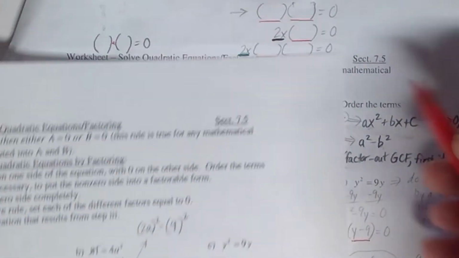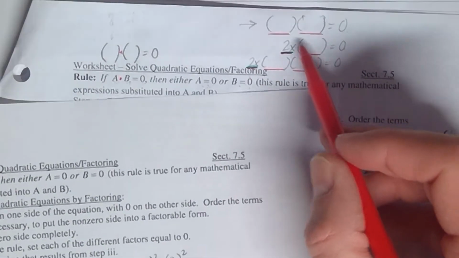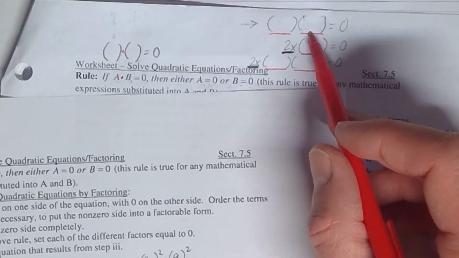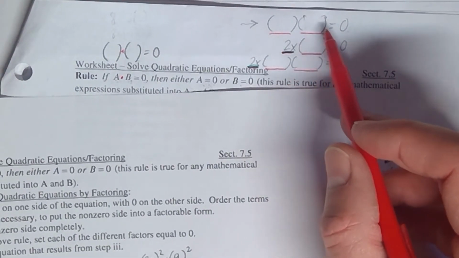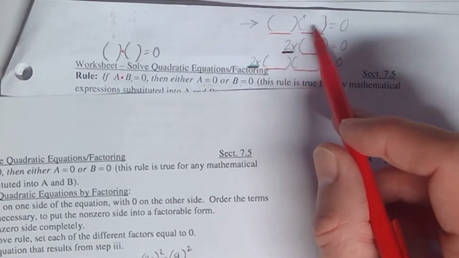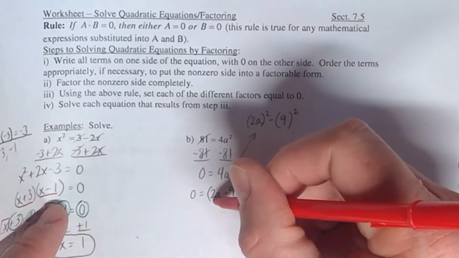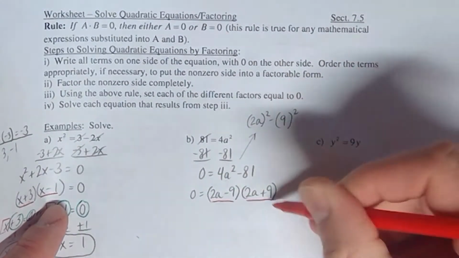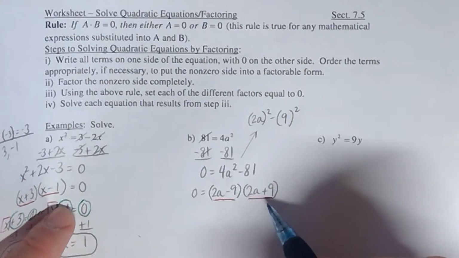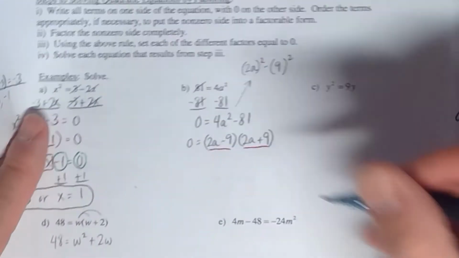So we got the same setup we have here, where you got two brackets on one side of the equal sign. Again, doesn't matter which side. Two brackets on one side and then the 0 on the other side of the equal sign. That means that you set those two brackets equal to 0.